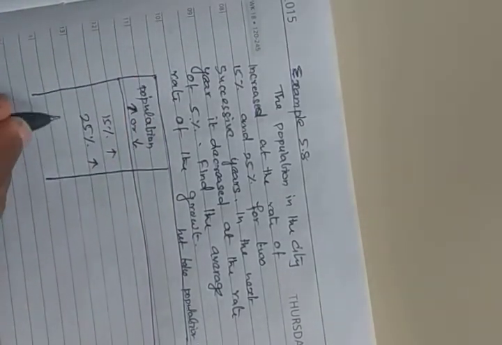So that is the thing we have. Population increase or decrease. First year how much? 15% increase, for understanding purpose I am writing. Next one, 25% increase, for understanding. Next, 5% decrease at the rate of 5%. So that's why I'm writing 5% decrease for understanding purpose.